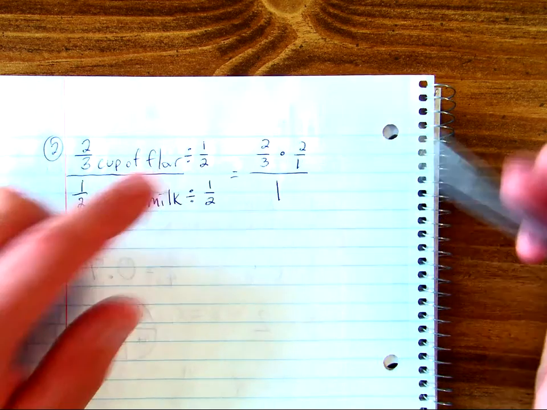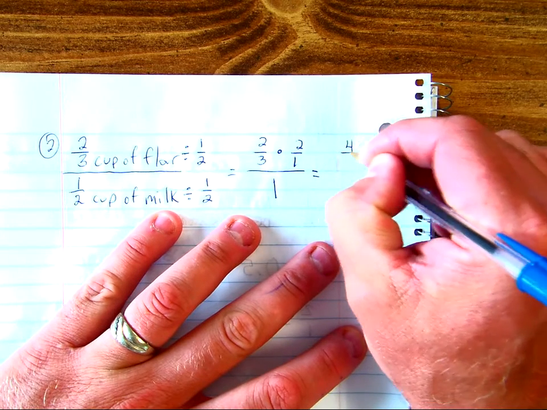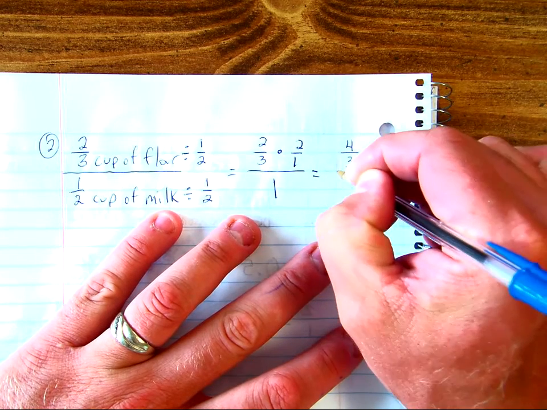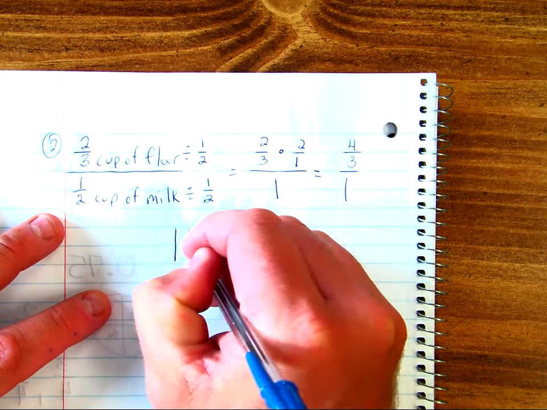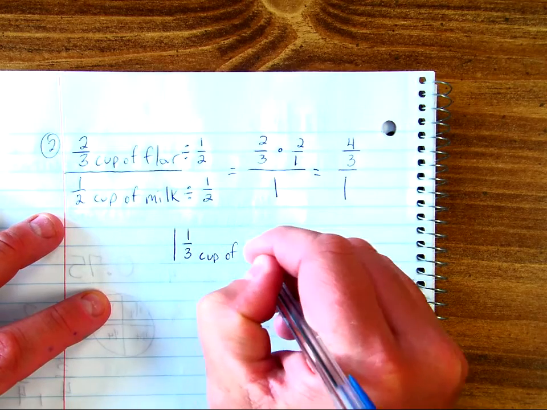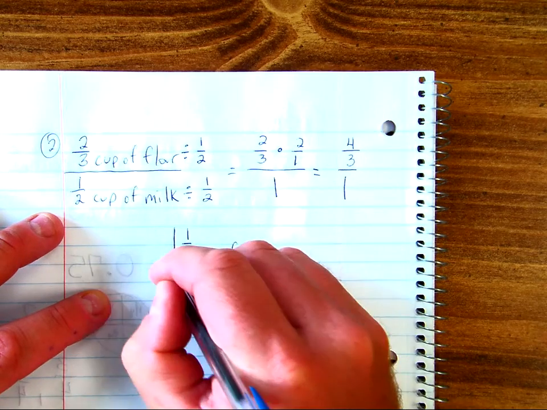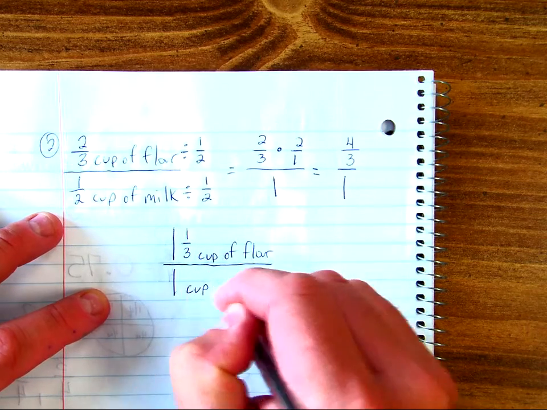2 times 2? 3 times 1. And now we need to turn this into a mixed number. 4/3 is equivalent to 1 1/3 cup of flour to 1 cup of milk.